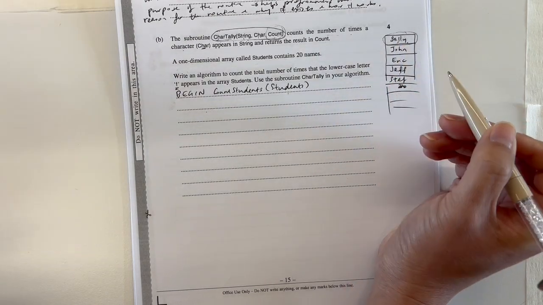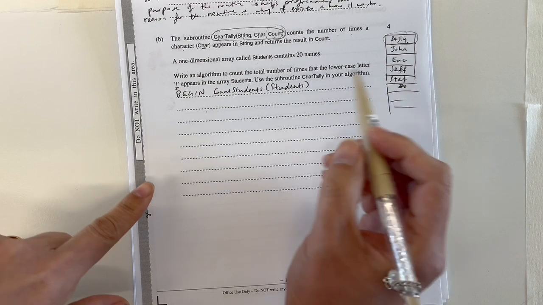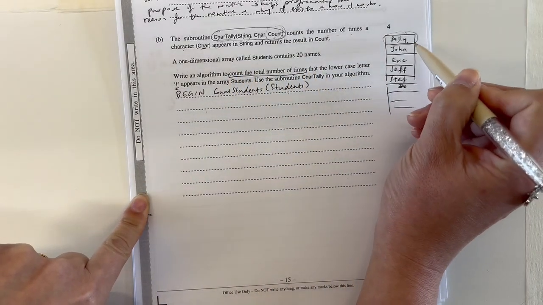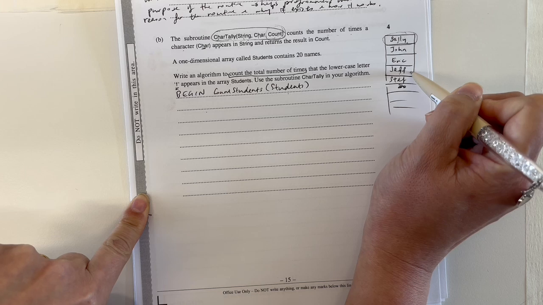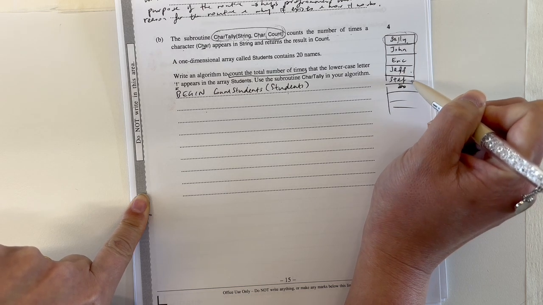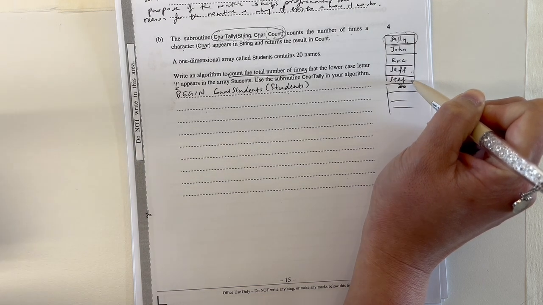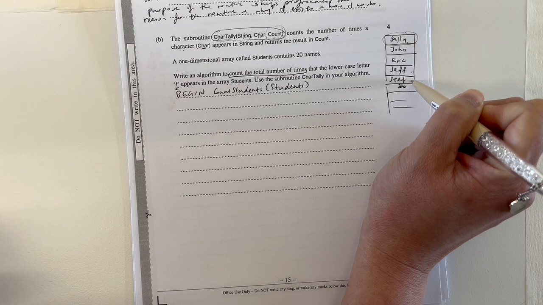In that case, it'll be 0. Now remember, I'm counting the total number of times, because if it returned count 2 for one name, then when it gets to the next name, it'll return count 1. I don't want to keep overriding that count. I need to keep a running total.